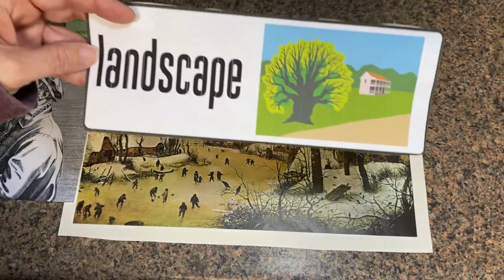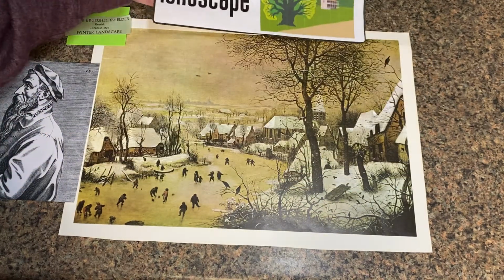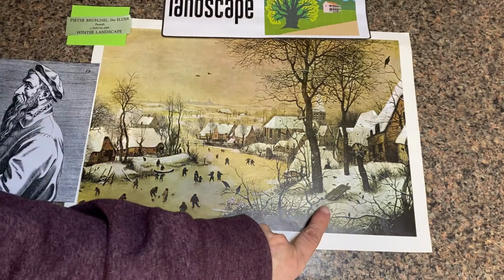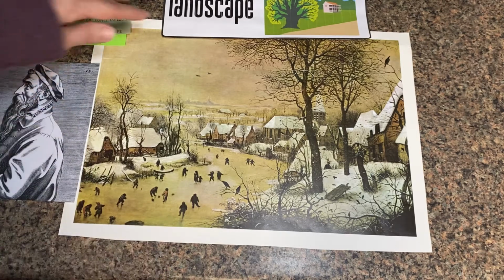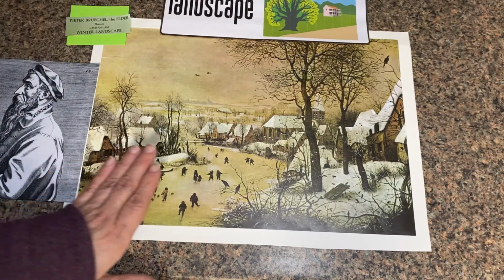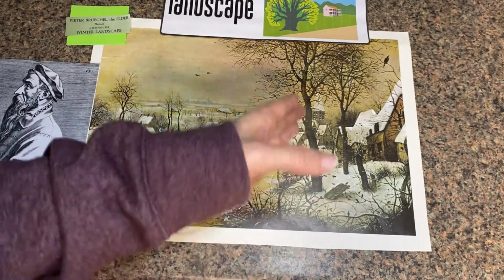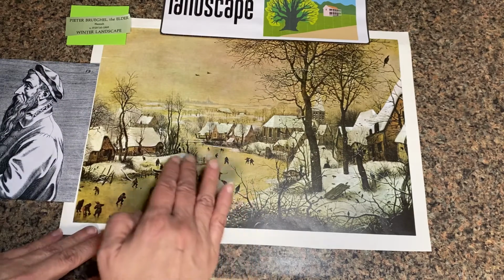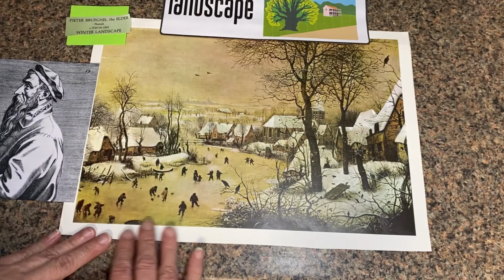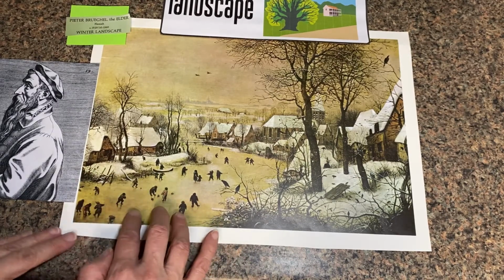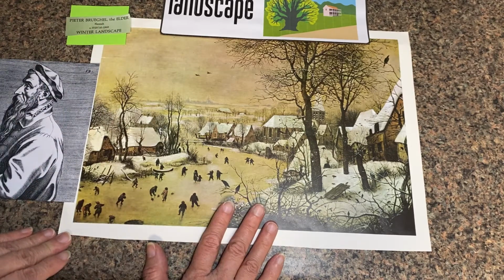The first one was landscape. The name is called Winter Landscape, and we can see that it's happening in the winter time because of the snow. There's snow on the rooftops, and it's a landscape, meaning that we could see all into the distance. We can see the towns, the trees, the river, and in the back a church and everything in the background, and in the foreground we can see people ice skating on the river. And so this is a winter landscape.